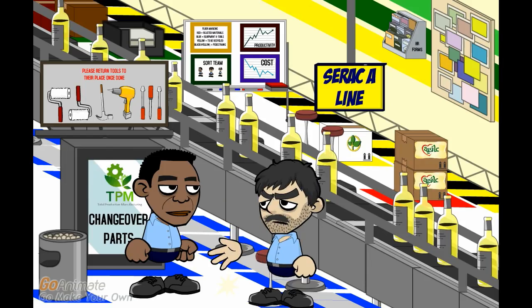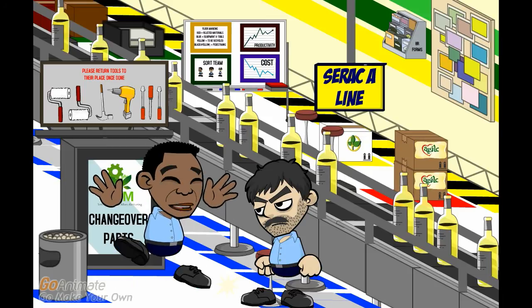I hate this machine. It always breaks down. How lucky, I can go to sleep then.